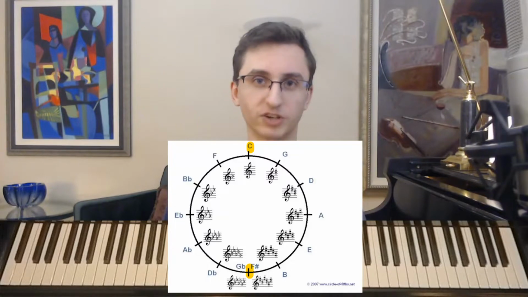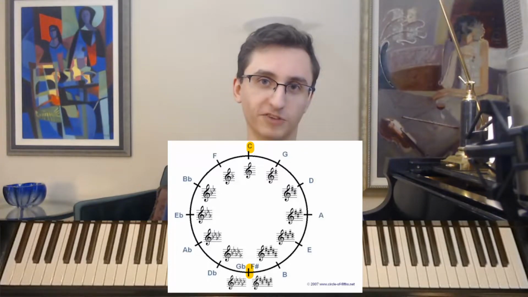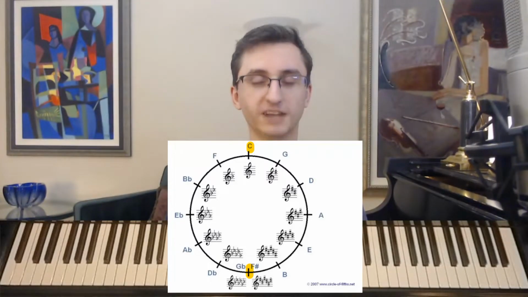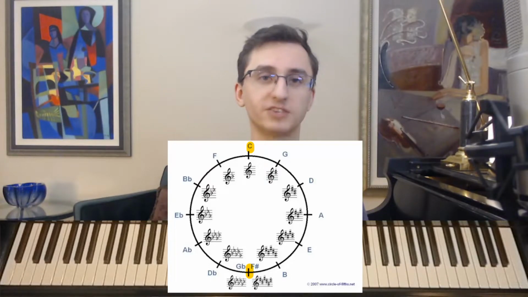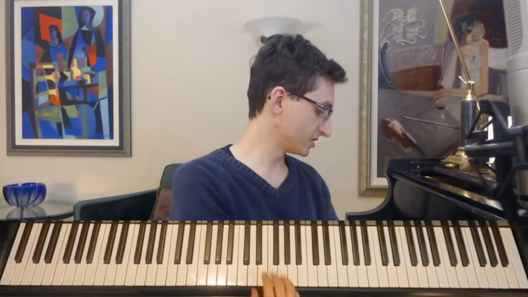And again, it's sequential. So F major will have one flat, B flat major has two flats, E flat major has three flats, and so on. The reason the circle of fifths is even called the circle of fifths is because each time we move one unit to the left or to the right, we're moving by an interval of a fifth on the piano. And we can see that for ourselves. When we move from a C to a G, you count all the notes, 1, 2, 3, 4, 5, and we've moved by a fifth.